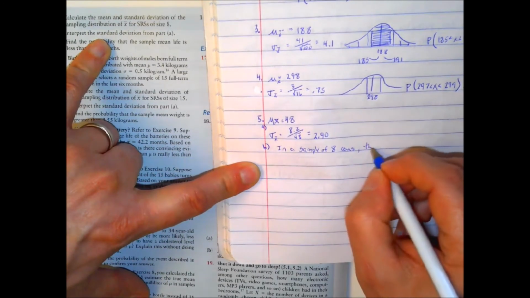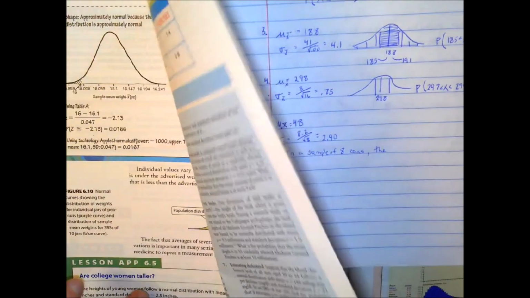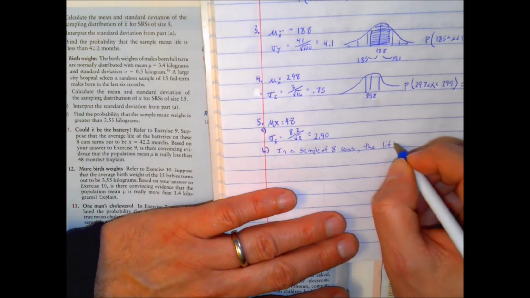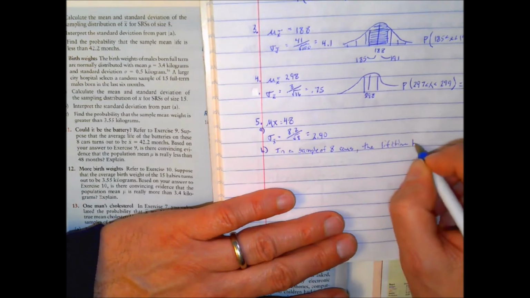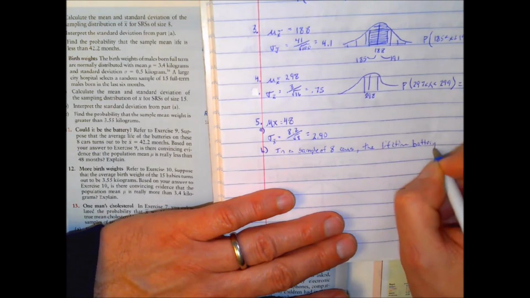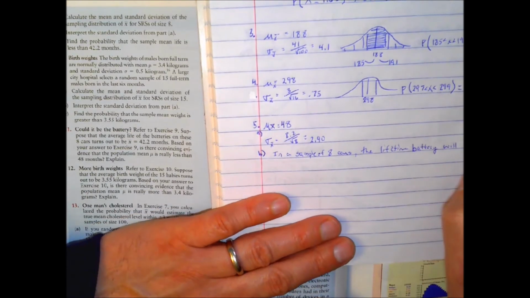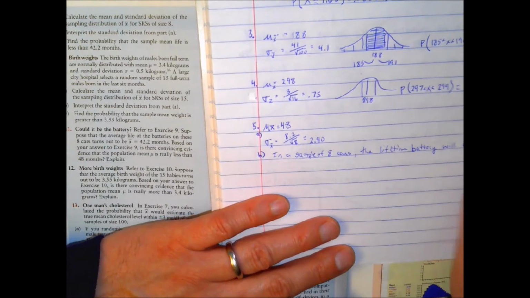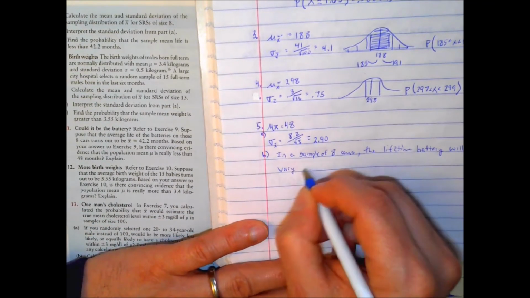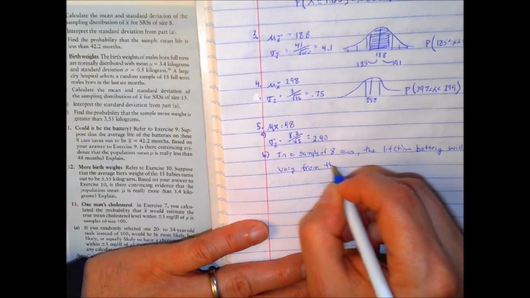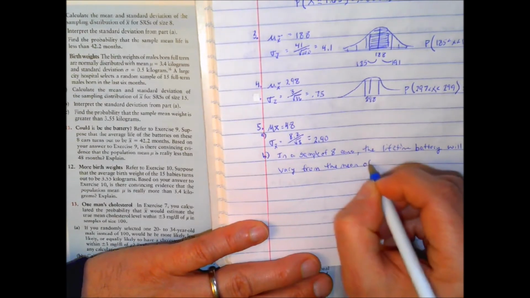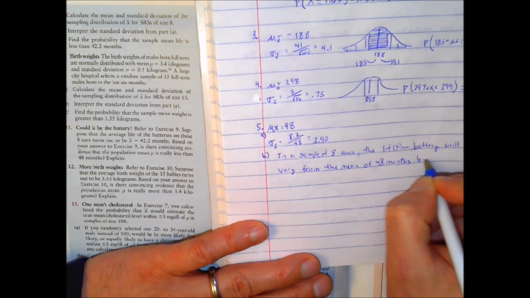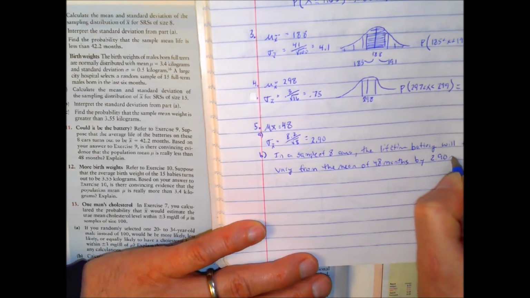The lifetime of the battery will typically vary from the mean of 48 months by 2.90 months.